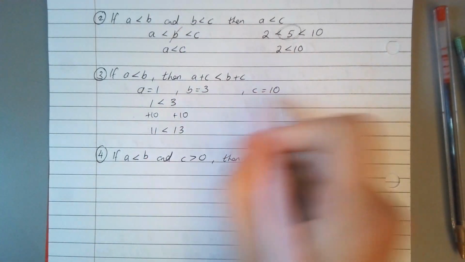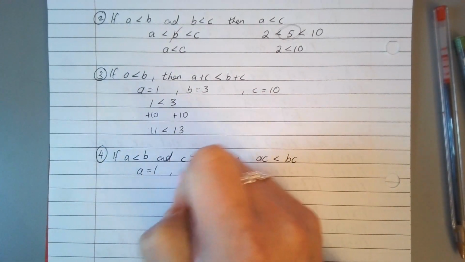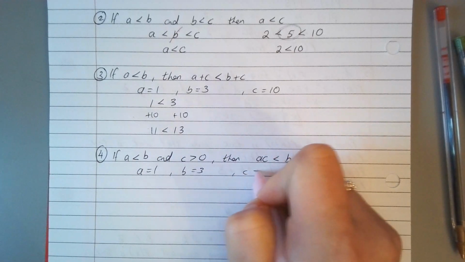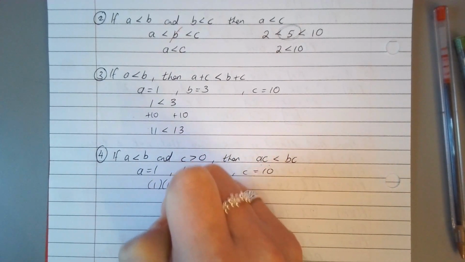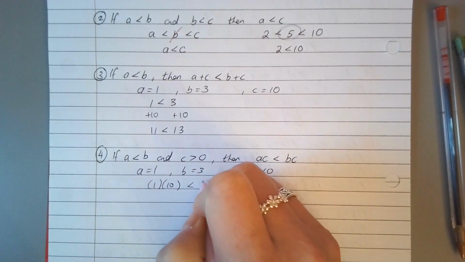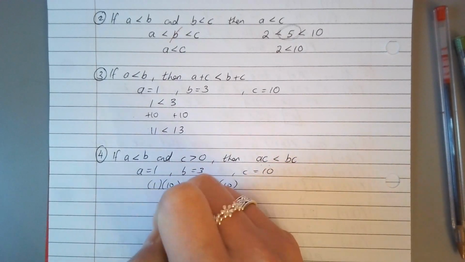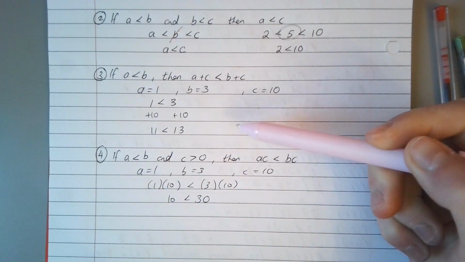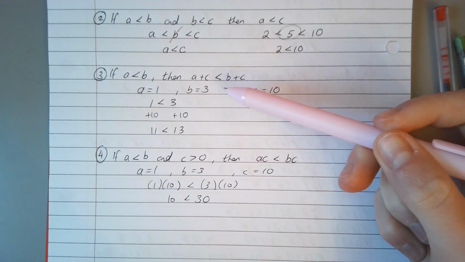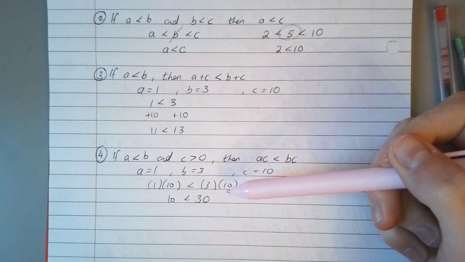So we'll take the same numbers. A is 1, B is 3, C is 10. A times C, 1 by 10, less than B times C, 3 times 10, 10 less than 30. So rule 3 and rule 4 are very similar. It's just that in rule 3 we're adding and in rule 4 we're multiplying.